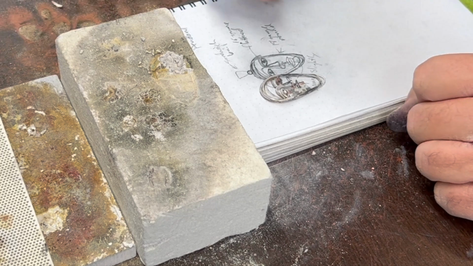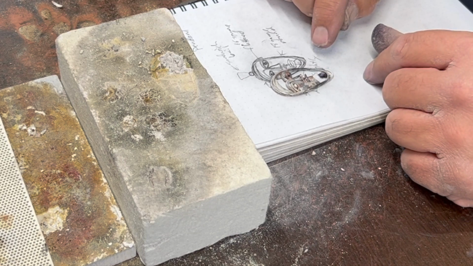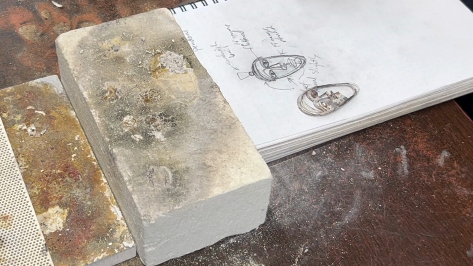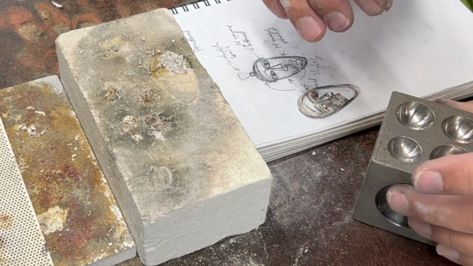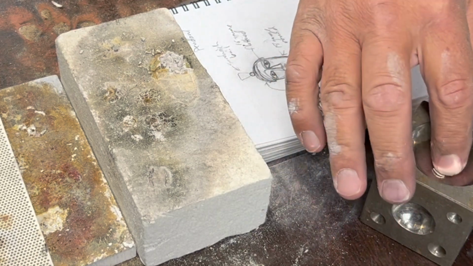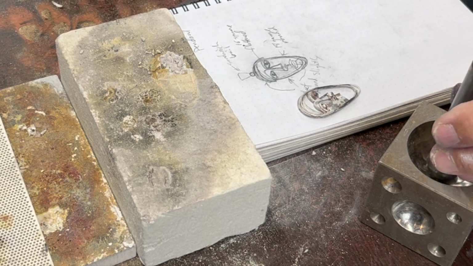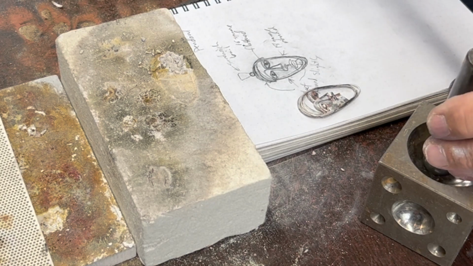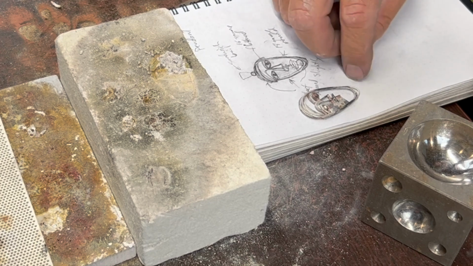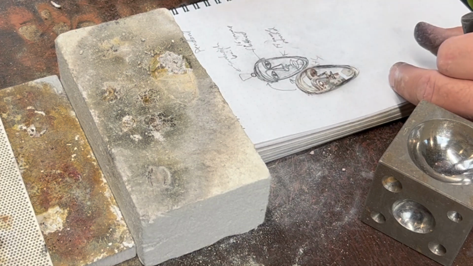So we need to put this in here. And just dome that just a tiny bit. I think I domed it the wrong way.